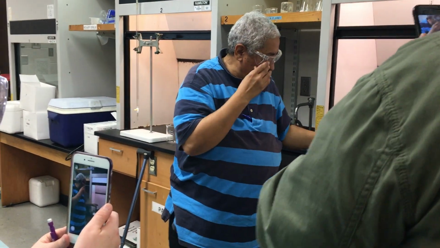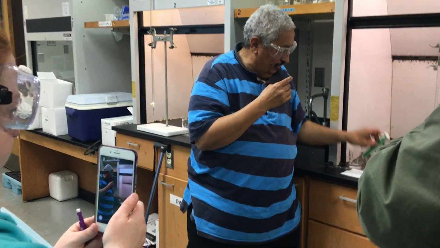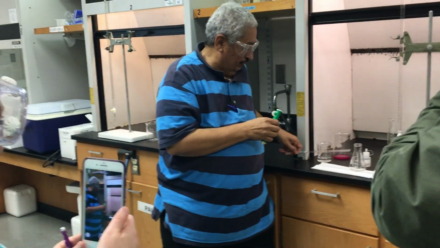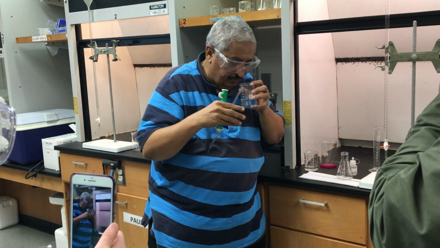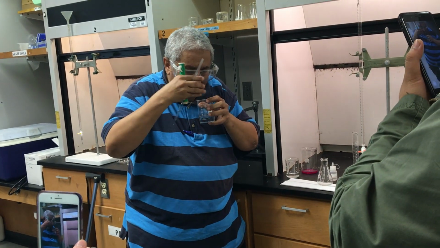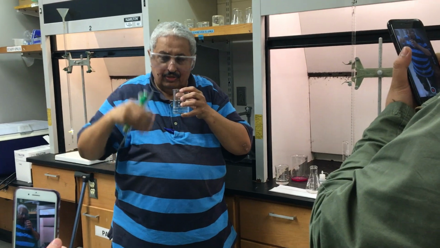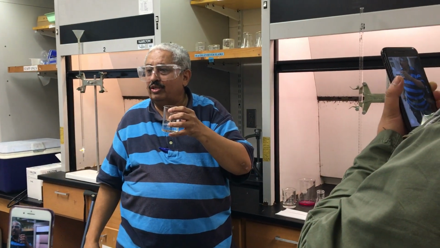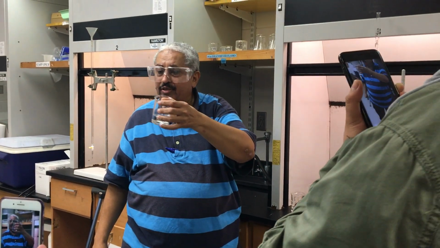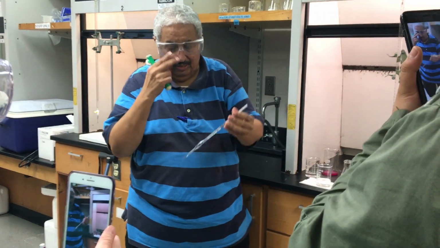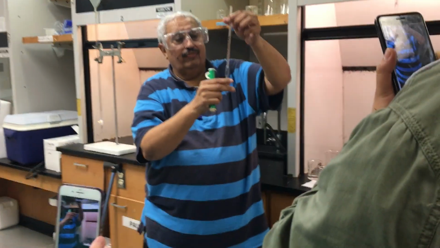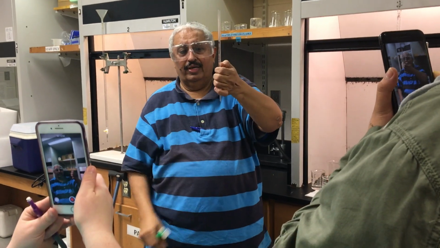3 drops, and now I have to pipette the vinegar here, which I think is vinegar. Waft a little bit, just to make sure that you don't mix the sodium hydroxide with the vinegar. It's really vinegar, you can smell it, verify it. So now I have to pipette 2 mL. The line of the 2 mL is here, correct?